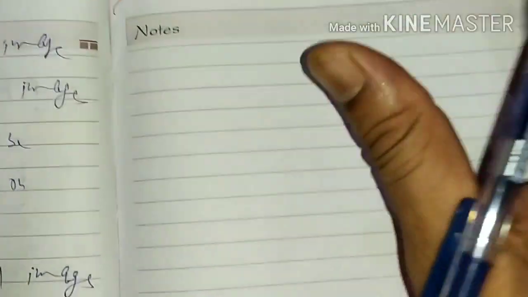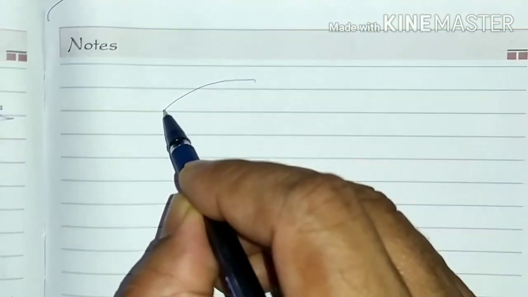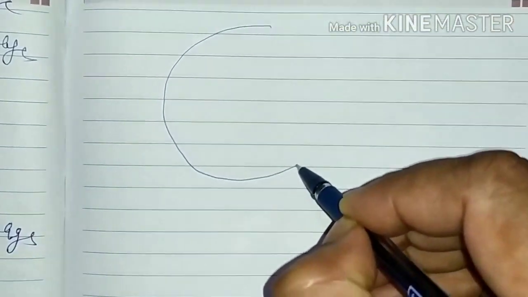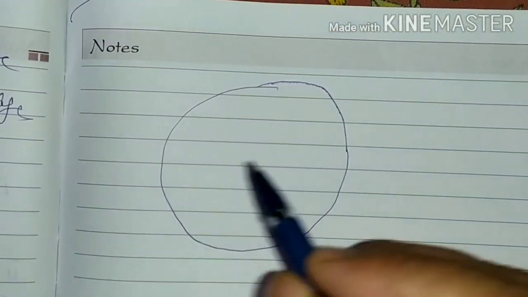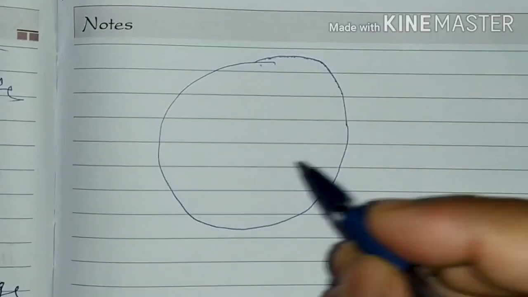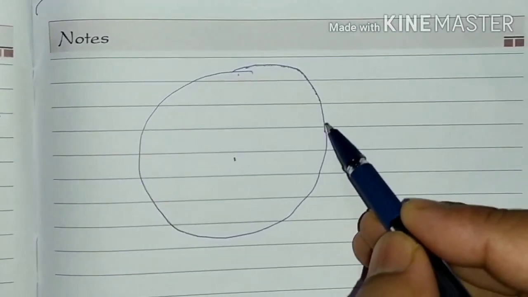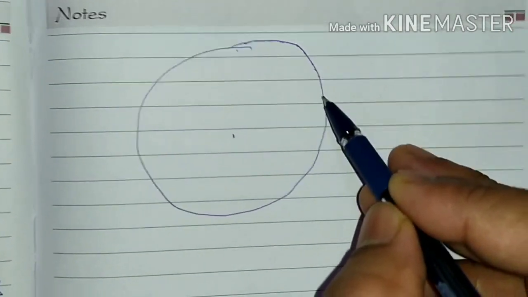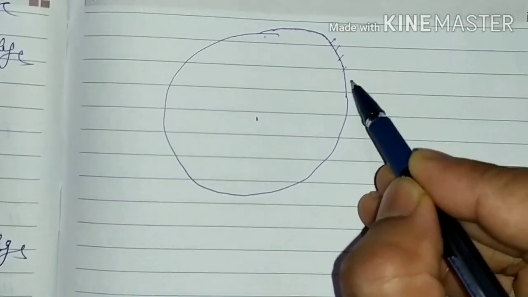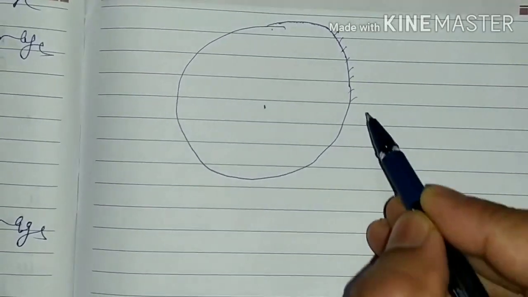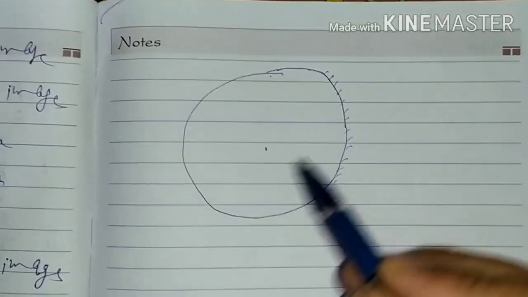So, to form a spherical mirror, we take a thin, transparent, hollow sphere of glass. Suppose this is the center of this sphere, and we take any portion of it. Suppose we take this portion whose outer surface is polished with silver or aluminium, and it is protected with a paint.